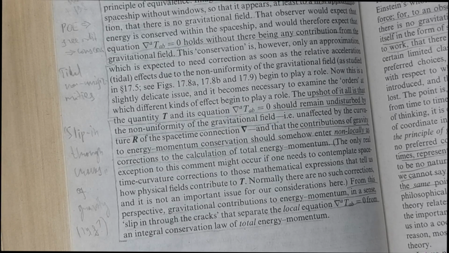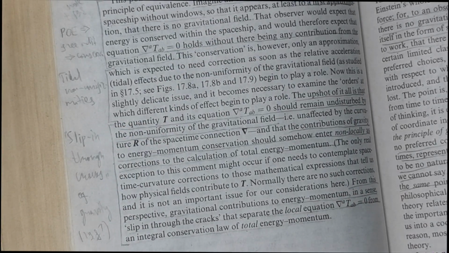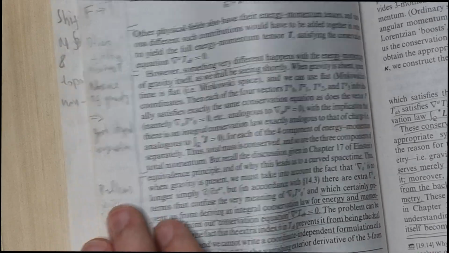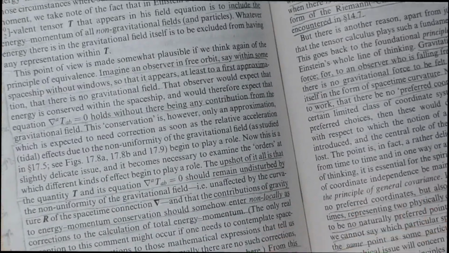Yeah, strange phrase. You can kind of ignore it, I think, and we will discuss that question at the end of the chapter. So that's it with 19.5 and this stress energy tensor.